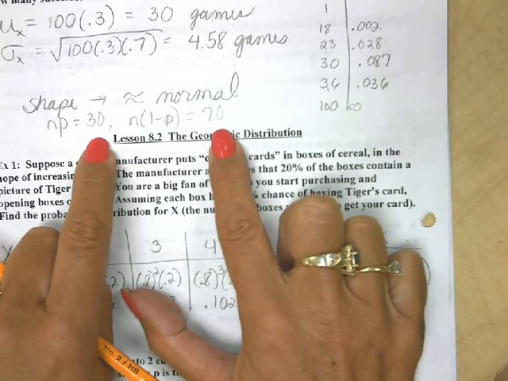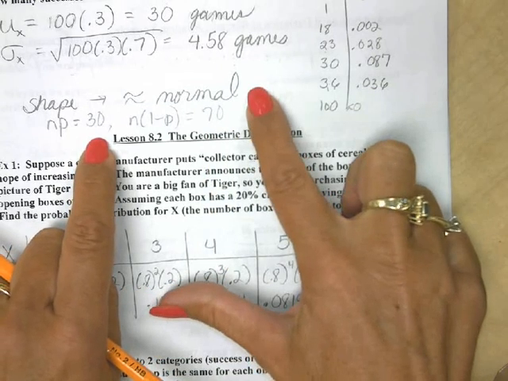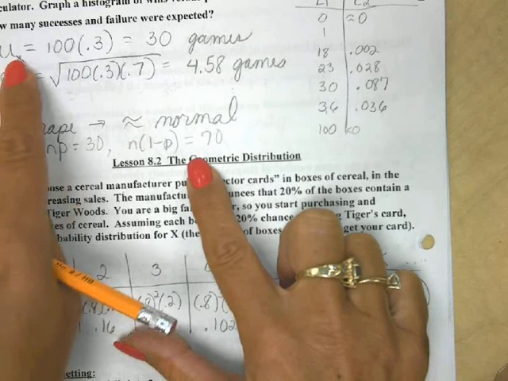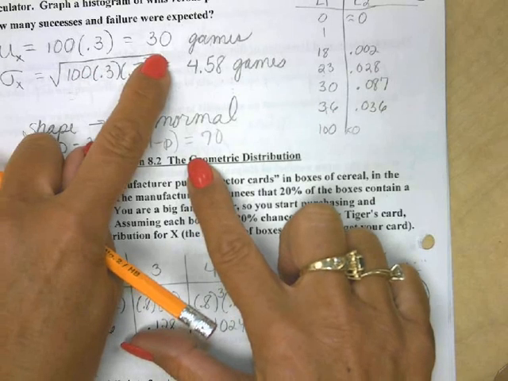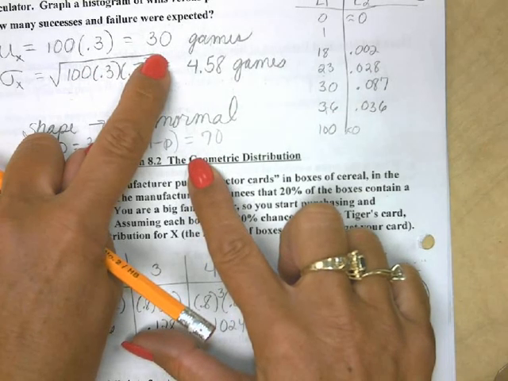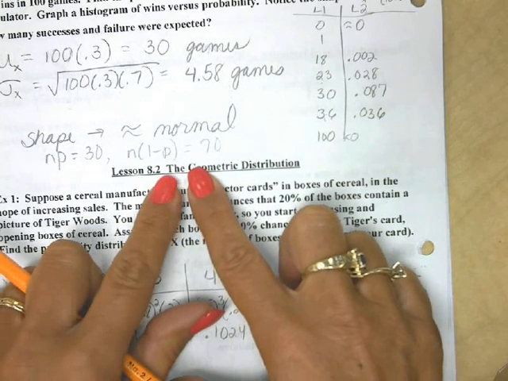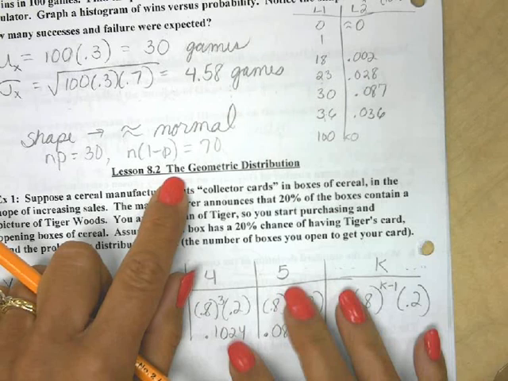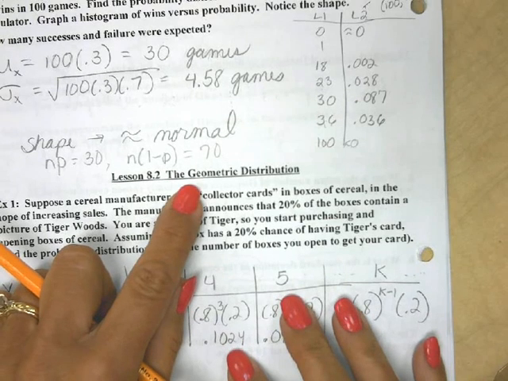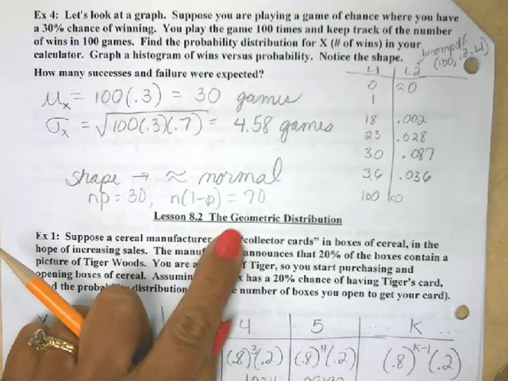So much so that we can do normal calculations if we're trying to find, say, the chance that you win 35 or more games. We'll do other examples where we use normal calculations as opposed to binomial calculations in a couple of exercises that we have. So that's it for this tape.